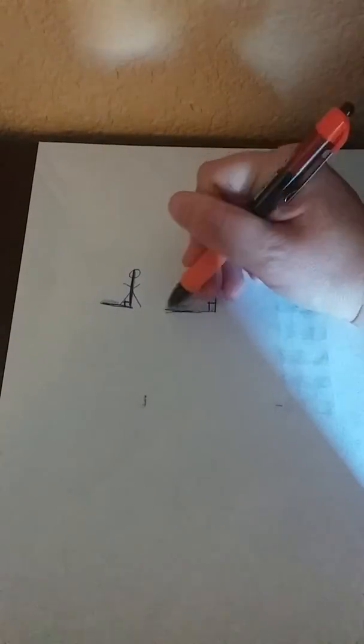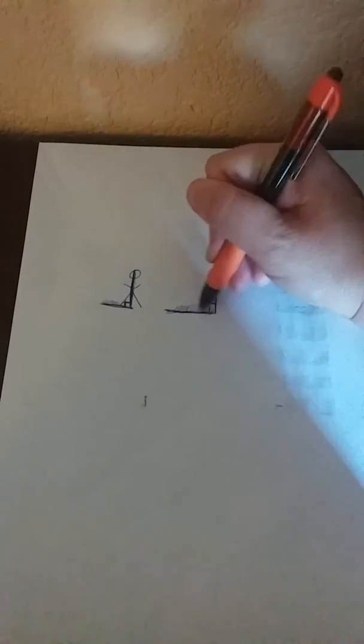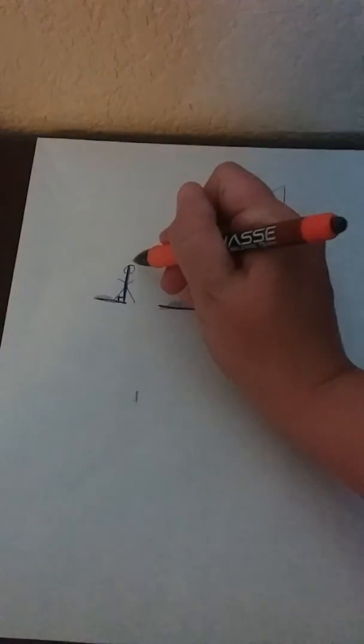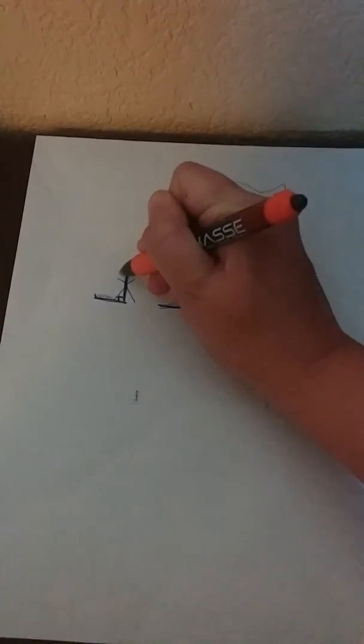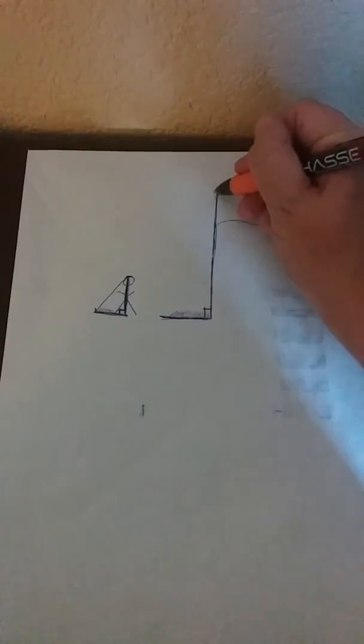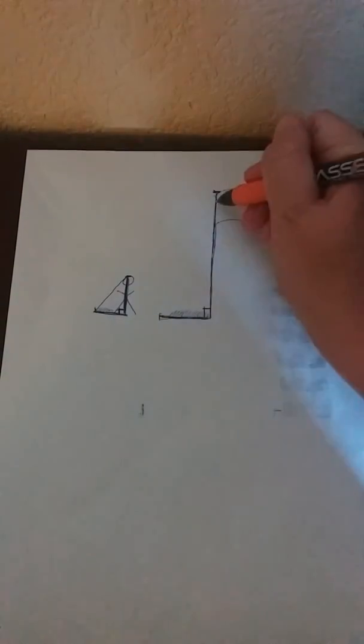The length of the shadow is another leg of a triangle. And then the hypotenuse of the right triangle is from the top of the person's head to the tip of their shadow, and the top of the flagpole to the tip of its shadow.